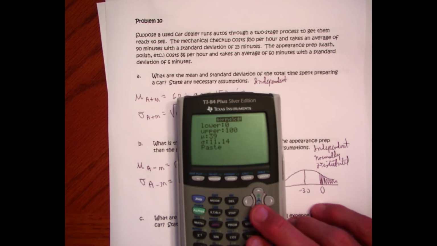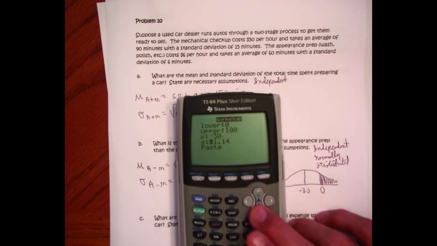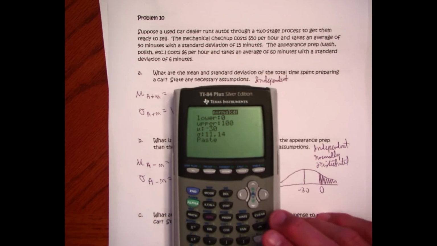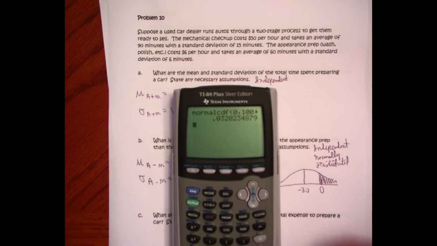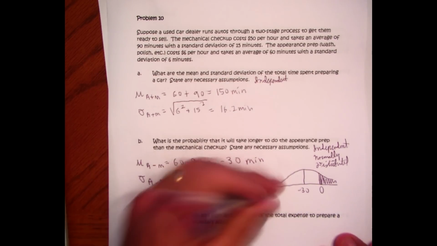We'll make the upper bound 100. The mean is negative 30, and the standard deviation is 16.2. And it's like 0.032, so it's going to be highly unlikely.